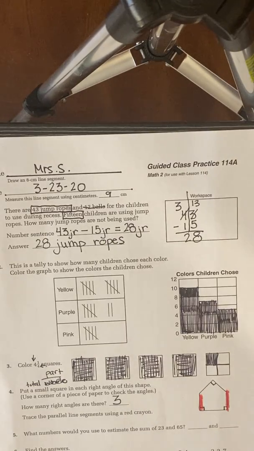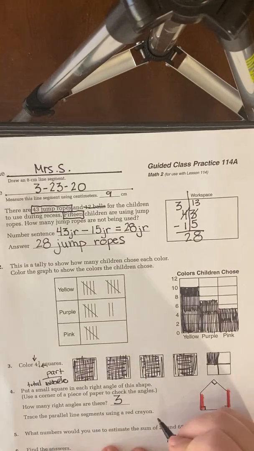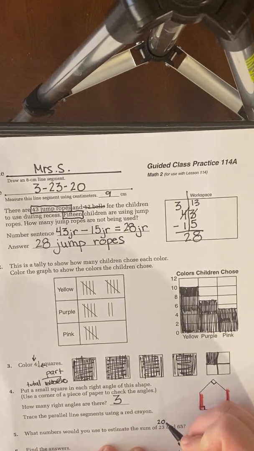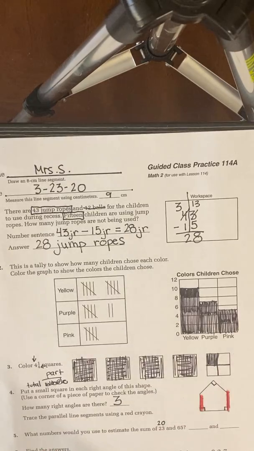Let's go ahead and look at number 5. It says, what numbers would you use to estimate the sum of 23 and 65? So we need to round these two numbers. So let's look at 23 here. Is that closer to 20 or to 30? Yeah, 20, good job, because it's 3. And our rule is 4 or less stays the same, 5 or more, round up.